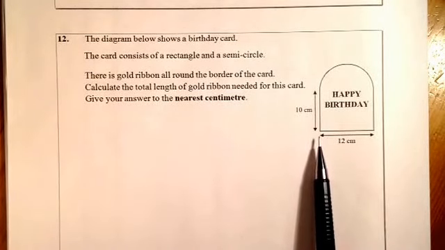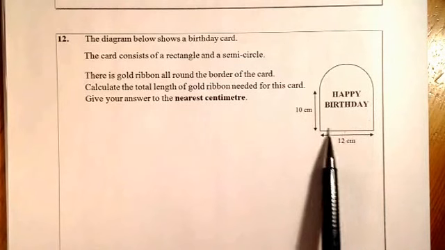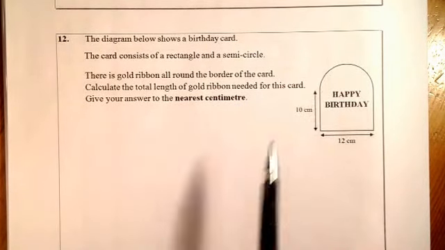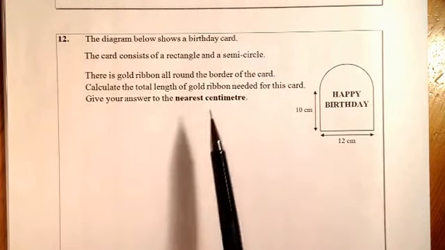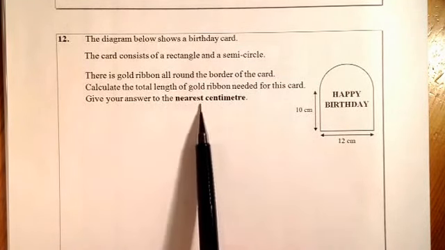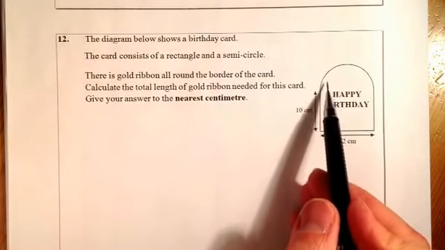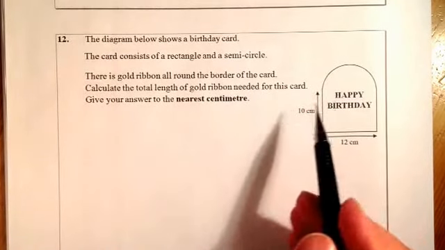So it's going to be a perimeter question, where I'm going to work out the perimeter of the whole shape, but the more difficult part is the perimeter of that half circle, that semicircle, and that will give us the total length, and there's a bit of rounding that I have to do at the end.